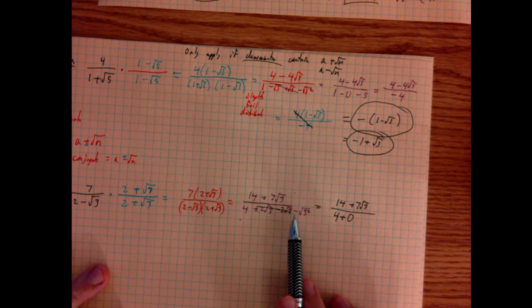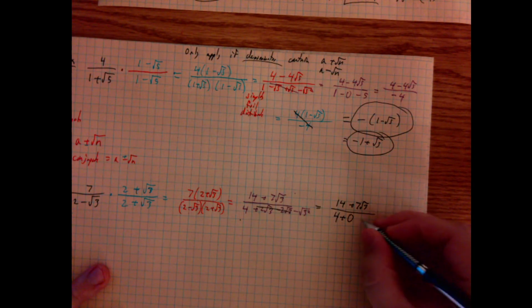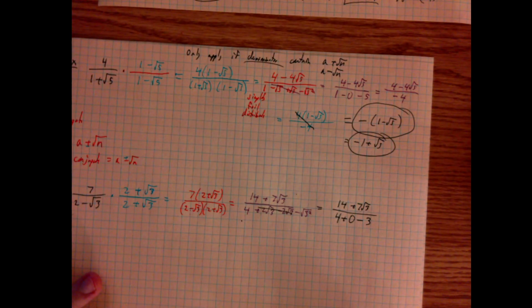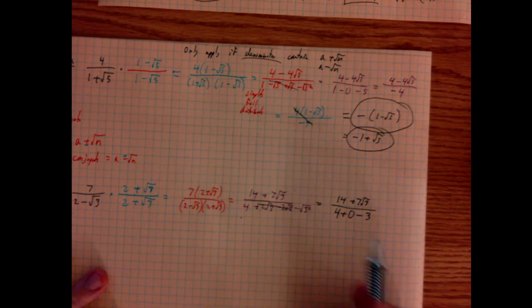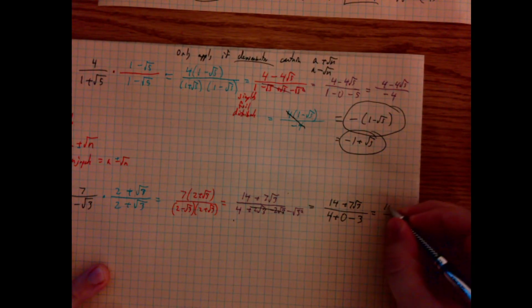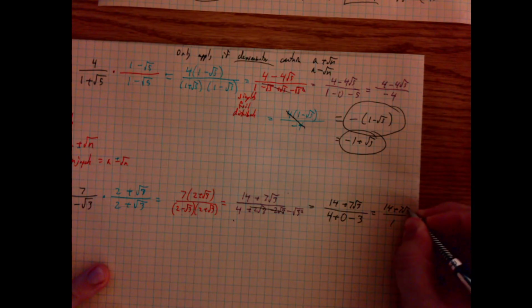Notice we also have the negative square root of 3 squared. Negative square root of 3 squared is going to cancel the square root with the square, leaving us with minus 3. And the square root of 3 squared, we simplify. On bottom, we end up with a 1. On top, 14 plus 7 square root of 3.